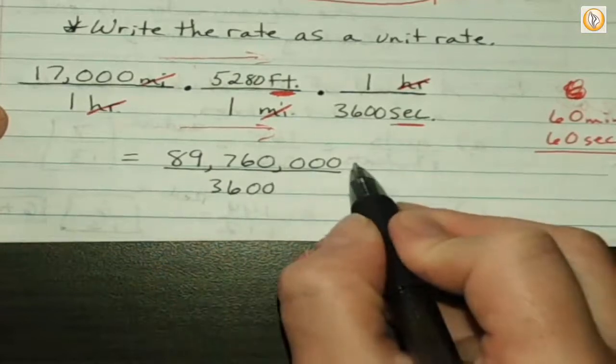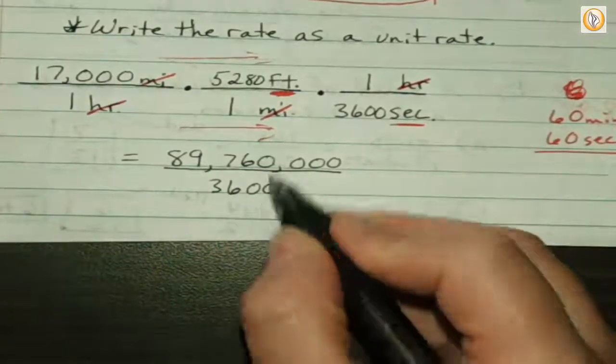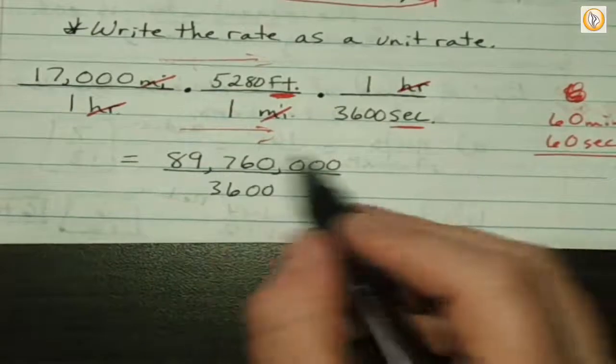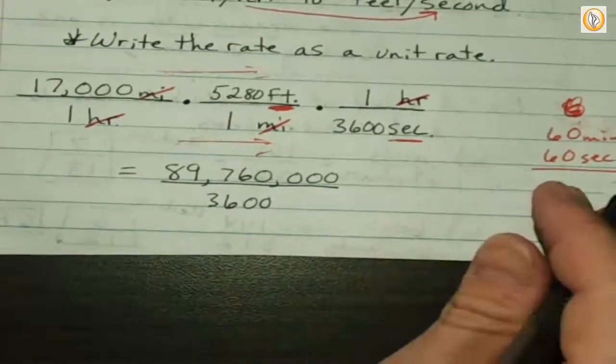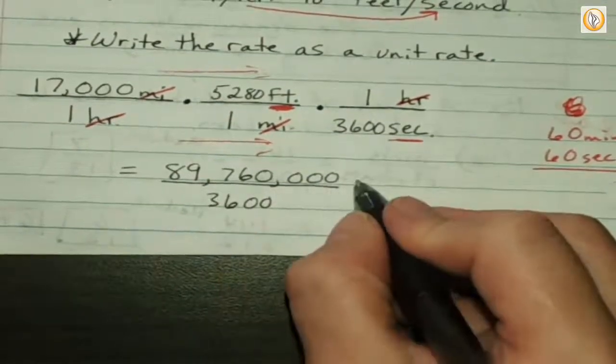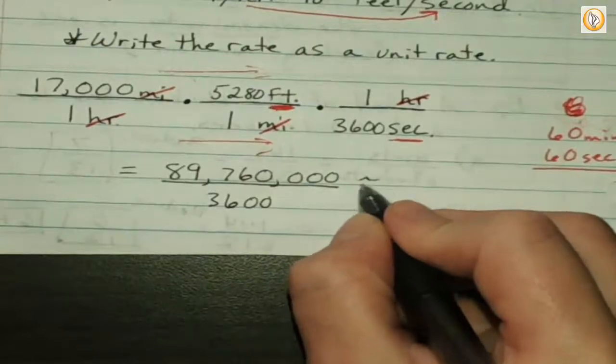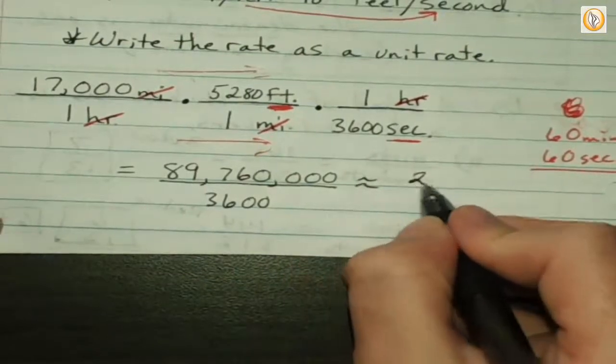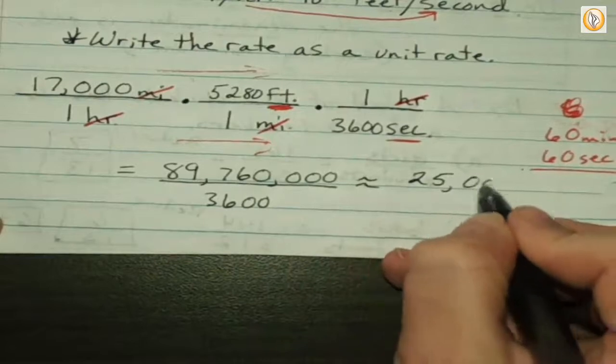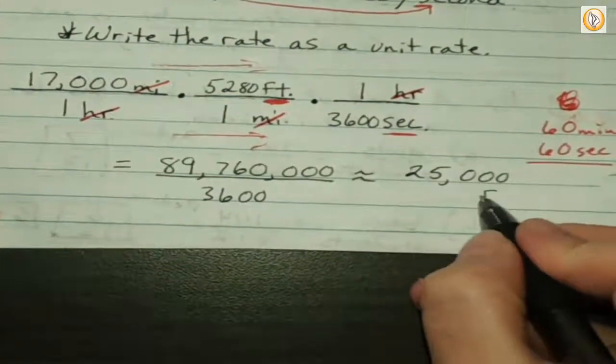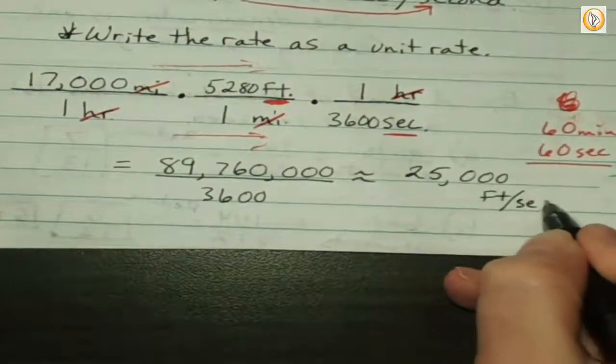Do we leave it like that? We have to reduce. Or divide? Remember, we divide. And we get, I'll just go ahead and tell you, 25,000 feet per second.